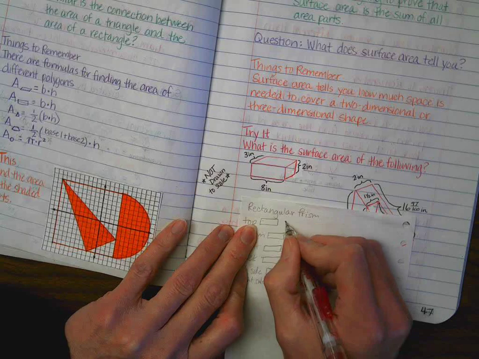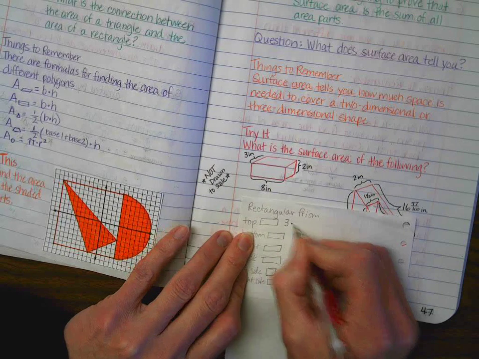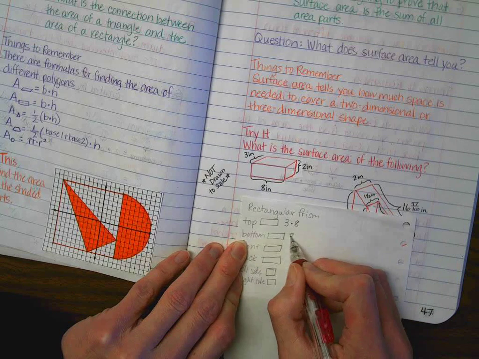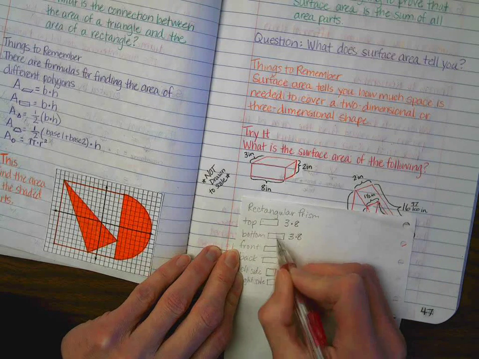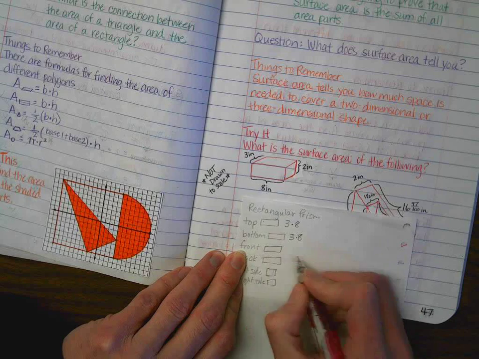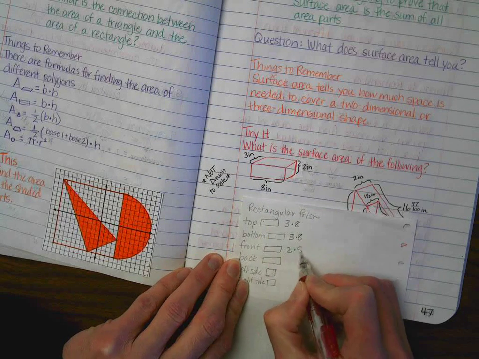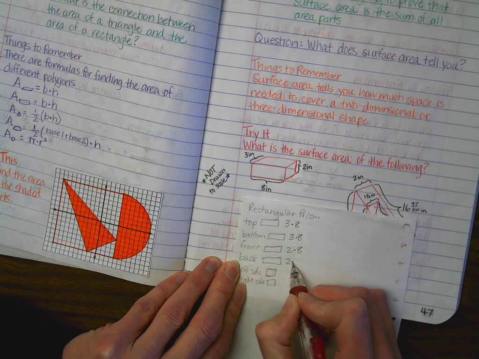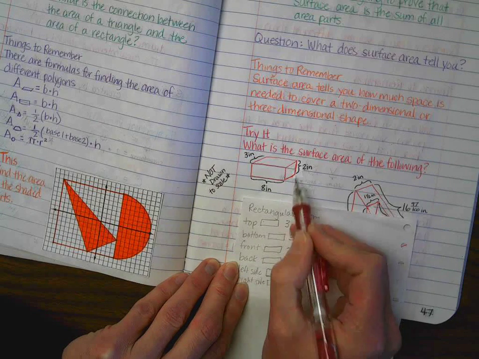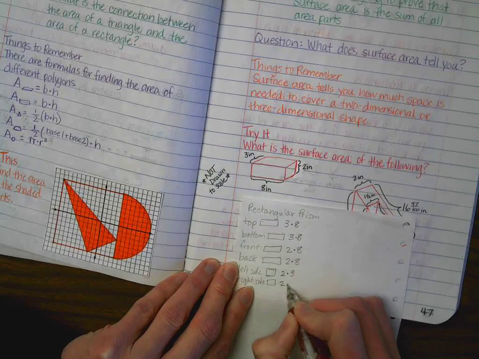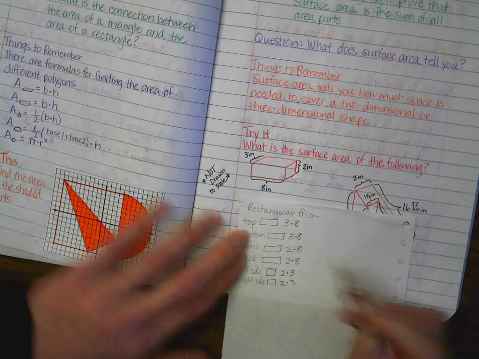On the top, the dimensions are a 3 by 8. The bottom is a 3 by 8 because these are exactly the same. The front, how high is that? A 2 by 8. And the back is exactly the same, so a 2 by 8. And the left side is a 2 by 3 and the right side is a 2 by 3.